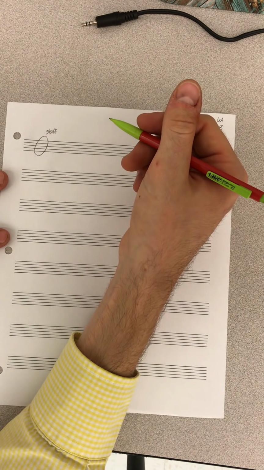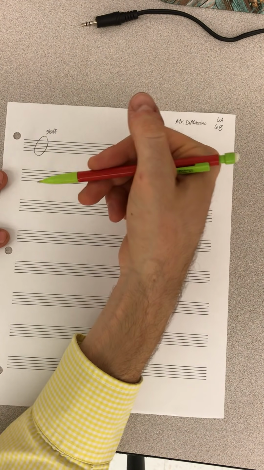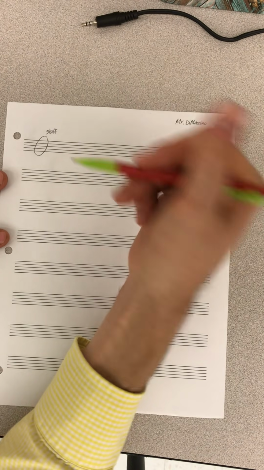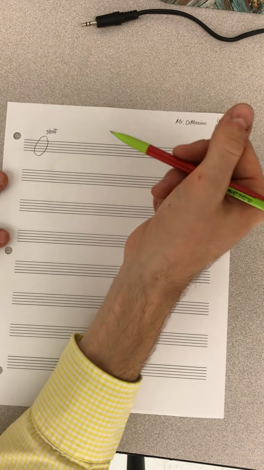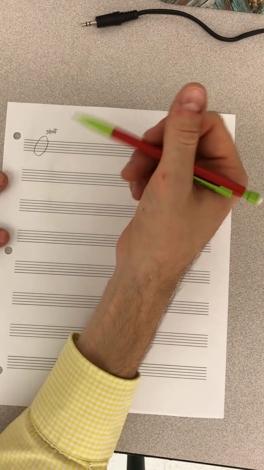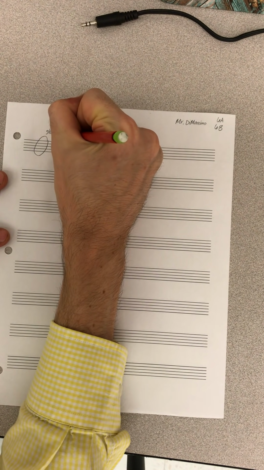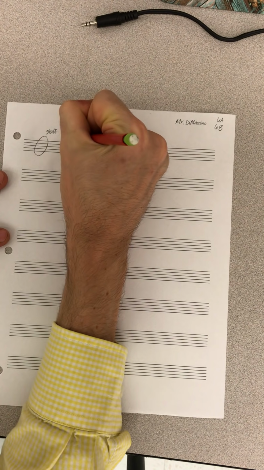notes. Now, at any point during this video, you can pause to catch up with me, or if you need a little bit more time to label this stuff, just pause it and jump right back in as you're doing that, because I'm going to move kind of fast, right? The next thing we need to know is going to be our musical alphabet. So I want you to go ahead and write musical alphabet.